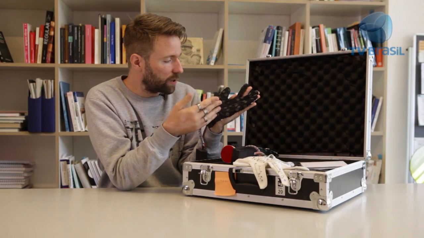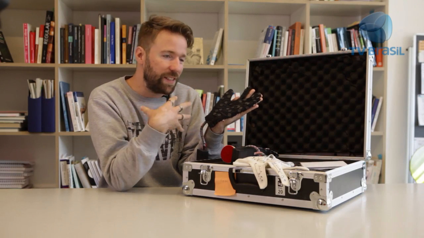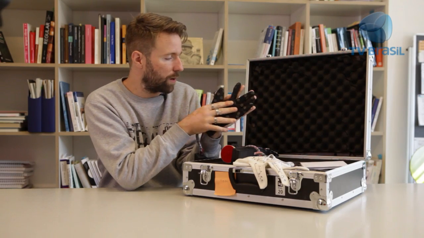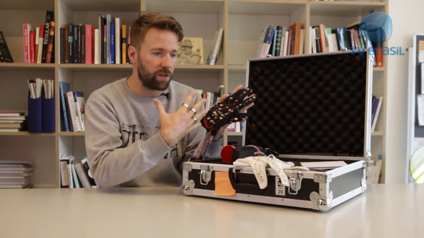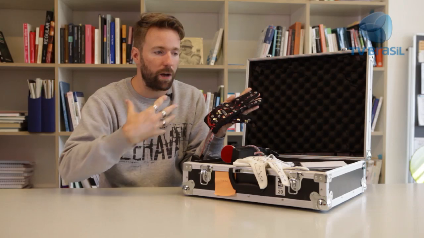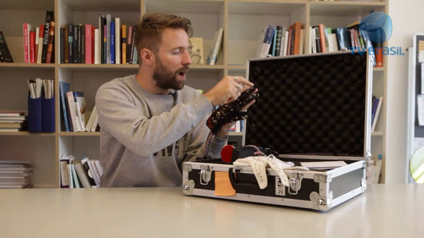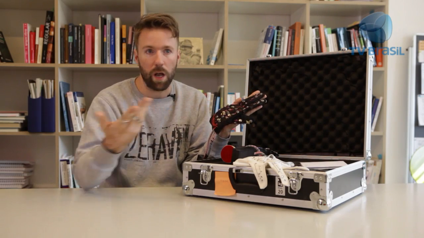This glove also allows you to actually receive other persons' messages, because on the back of the glove you have small vibrating motors. So if a message is incoming, the glove vibrates on these certain positions where the letters are located.